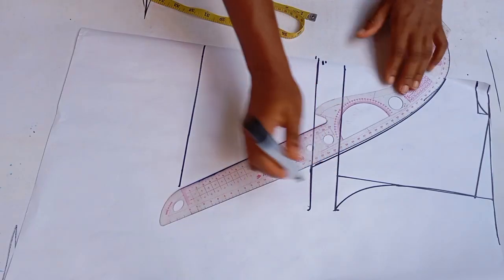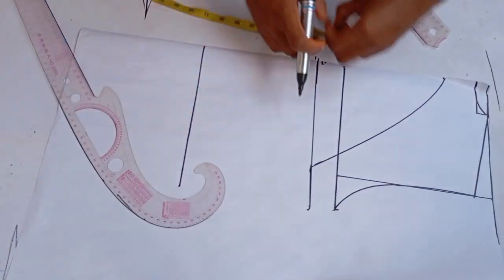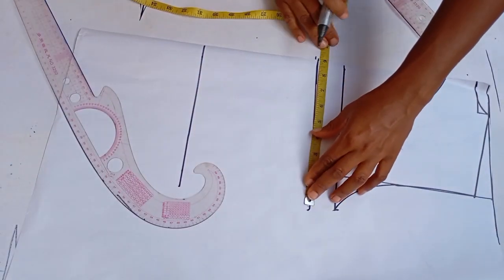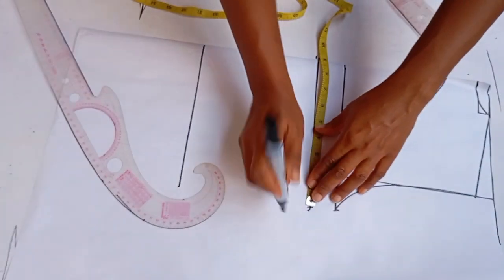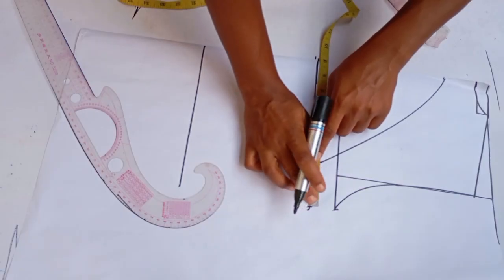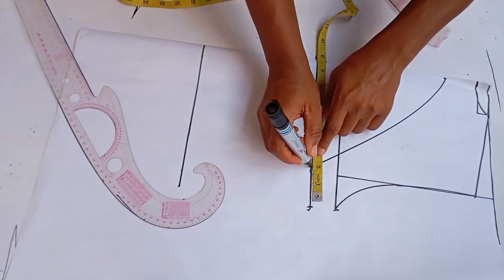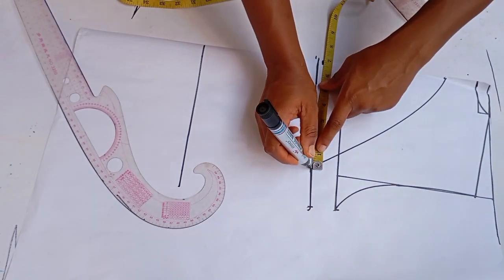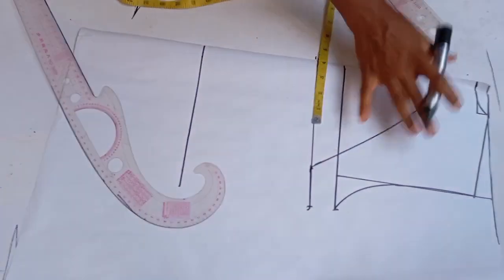Just determine how wide you want yours to be. This is my chest line divided by my bust point divided by 4. This is what I have here, and I'm using a total of 7 inches for the back opening.